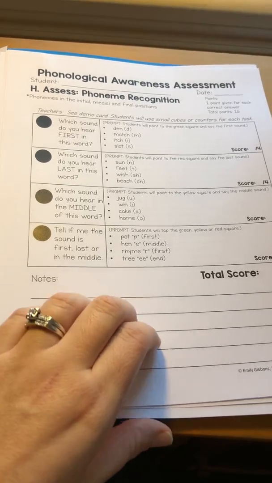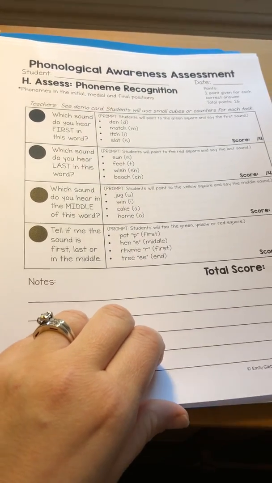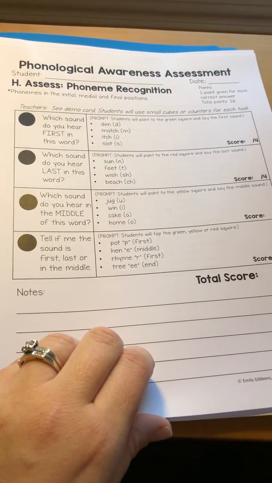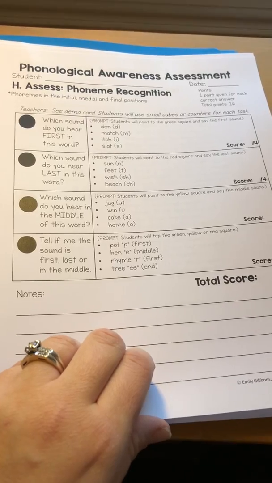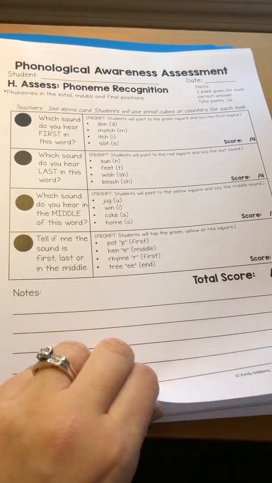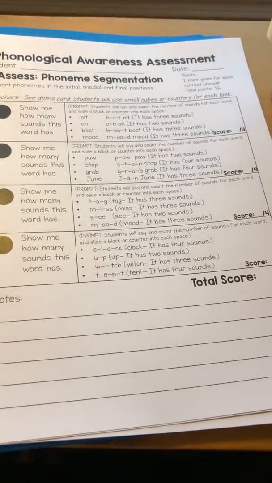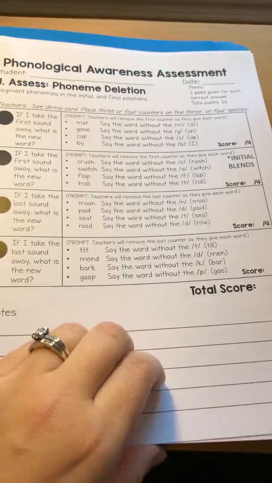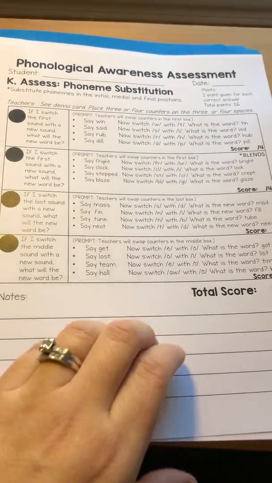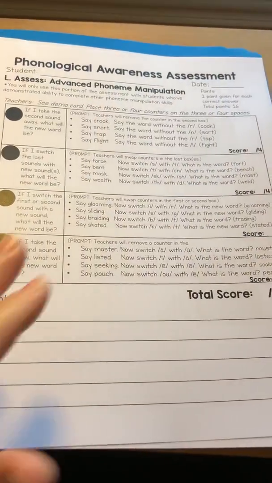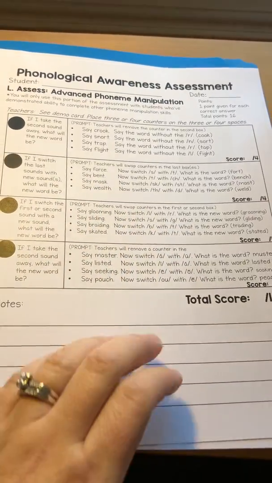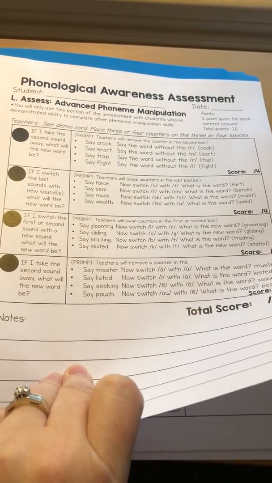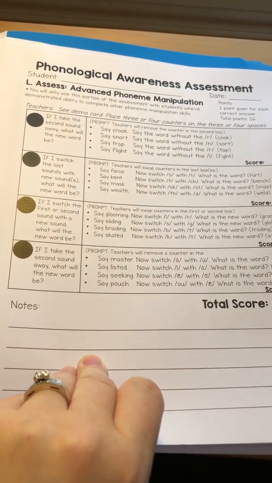phoneme recognition. So this is where we're getting to the phonemic awareness tasks, where I know many of your students, if you have struggling readers, you want to really hone in on this particular area to find out which weaknesses they have. So if it's phoneme recognition, phoneme segmentation, phoneme deletion, phoneme substitution, and then this is for the advanced phoneme manipulation, which you would not give to a beginning student. That would be for someone who may have already completed some phonemic awareness tasks with you and you wanted to assess them further.